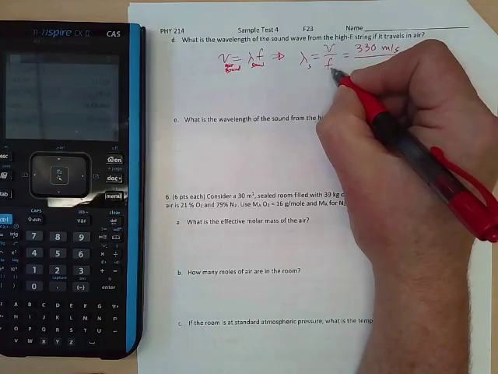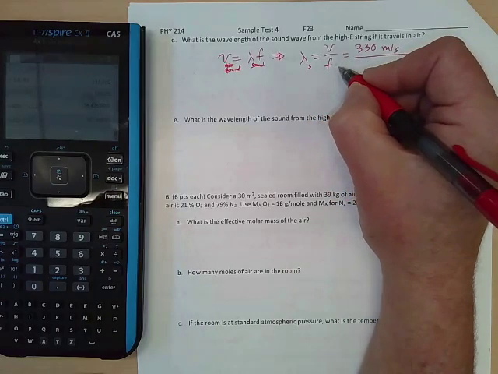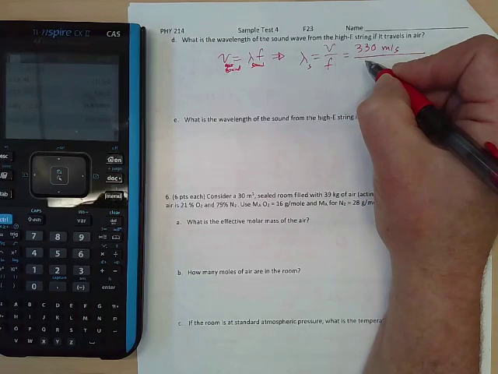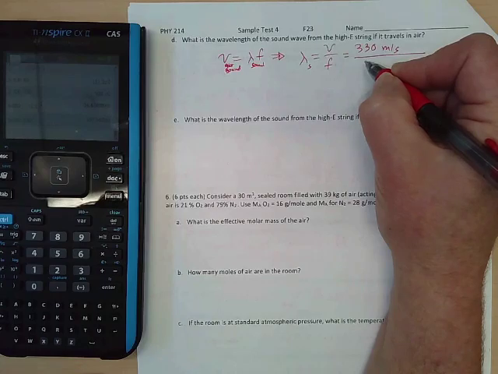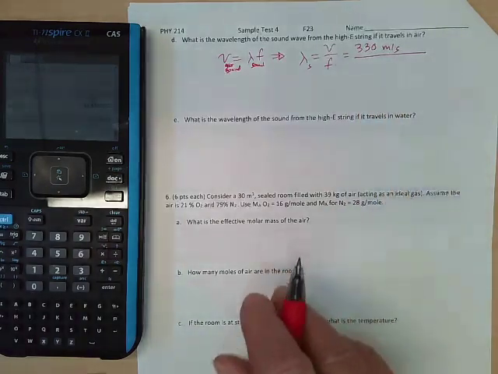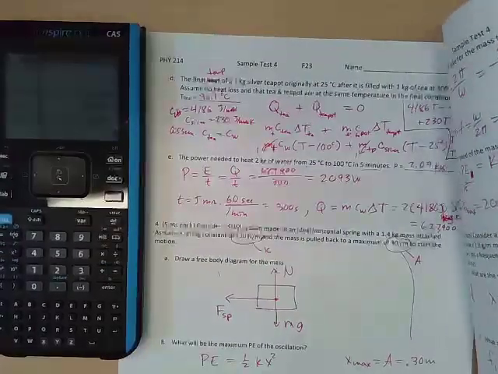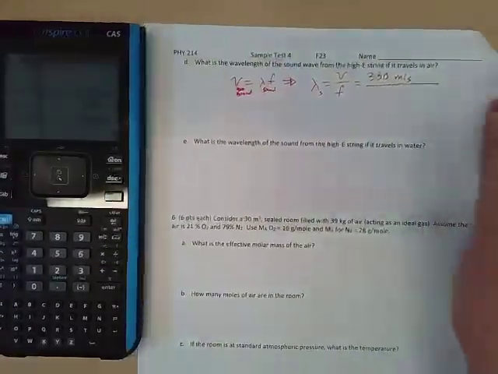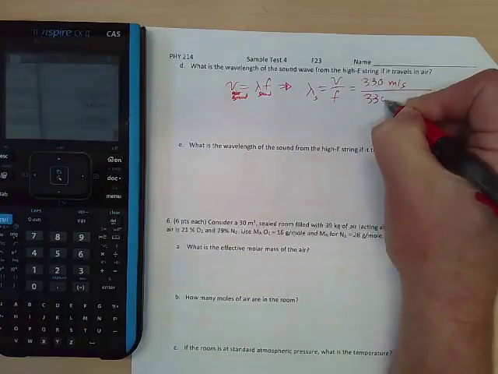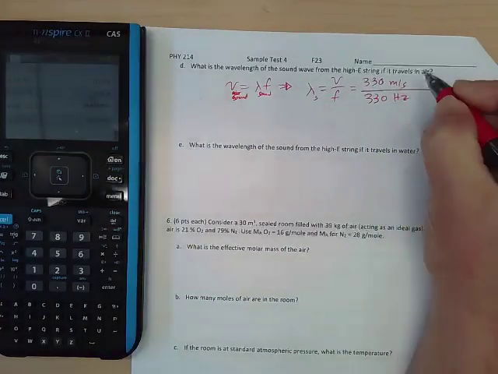And the frequency is the frequency of the sound. For the high E, it was also 330 hertz, 1 over seconds.